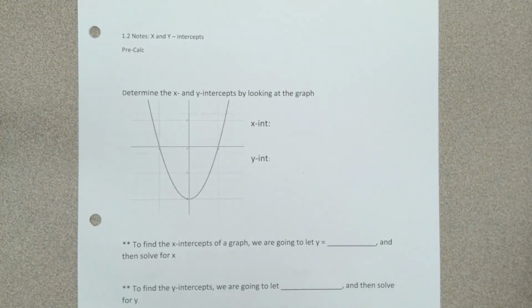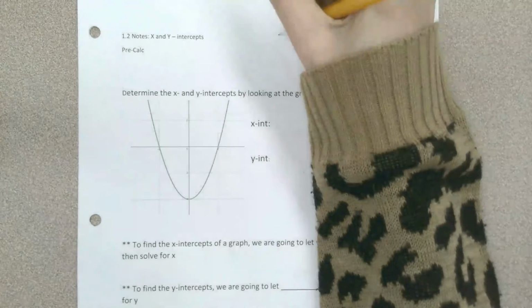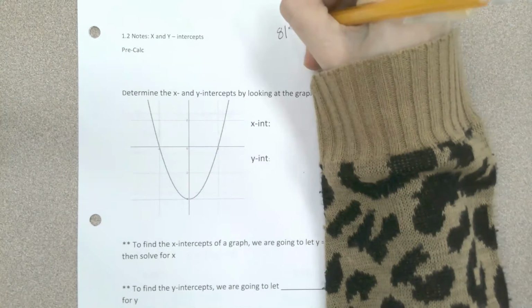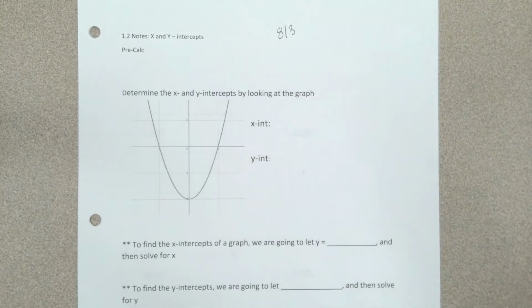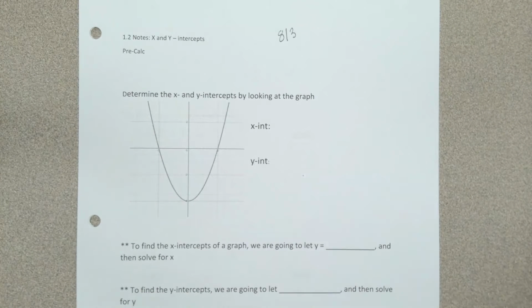All right, so if you missed today, which is Tuesday 8/3, this is what we did, okay? We are going to be finding x and y intercepts in different ways.